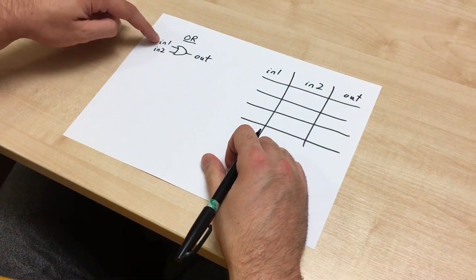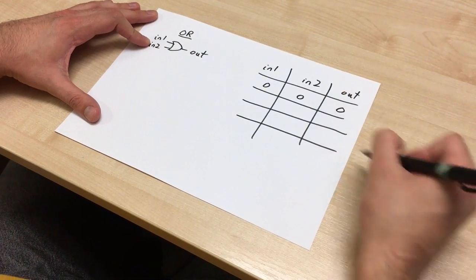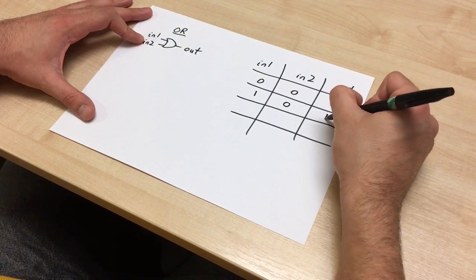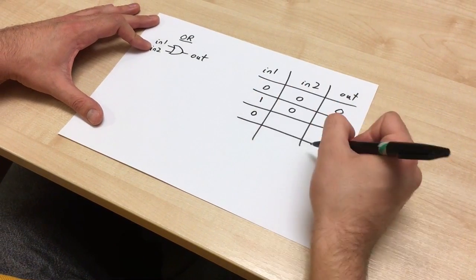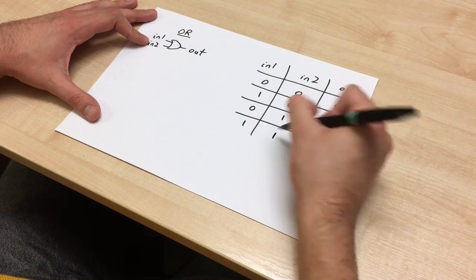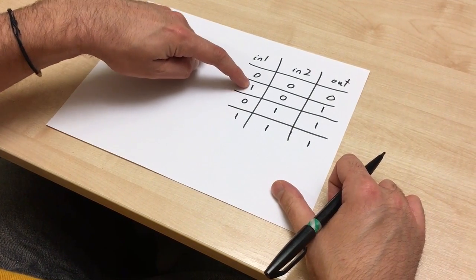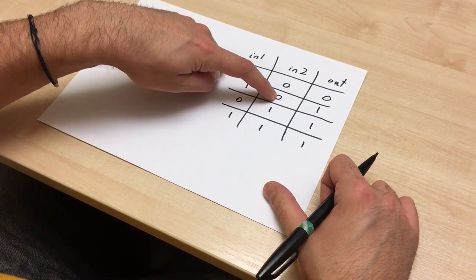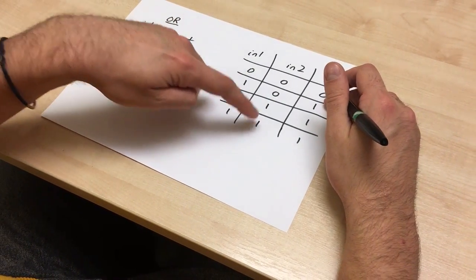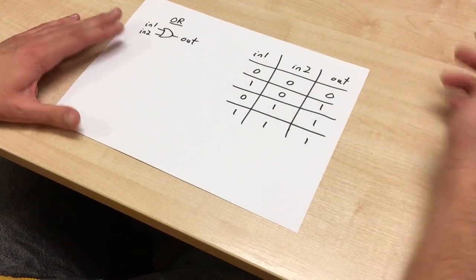So if we put 0 into both inputs, we get a 0 out. If we put 1 into one input and 0 into the other, we get a 1 out. If we put 0 into the other one and 1 into the other one, we also get a 1 out. And if we put 1 into both, we get a 1 out. So they're called OR gates because if you have 1 or 0, you get a 1. If you have 0 or 1, you get a 1. If you have a 1 and a 1, you get a 1 as well. So the only way to get a 0 is to have 2 zeros.